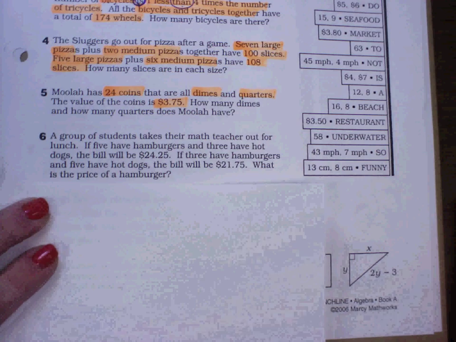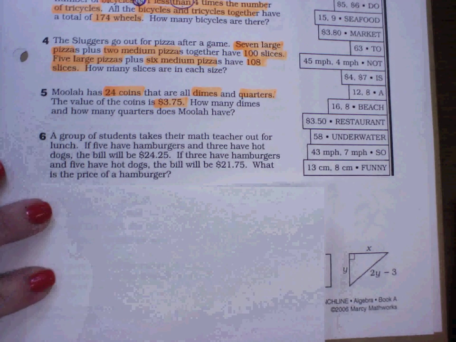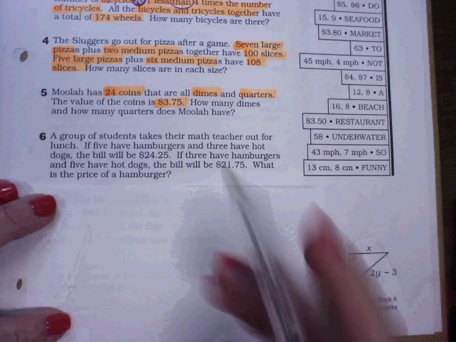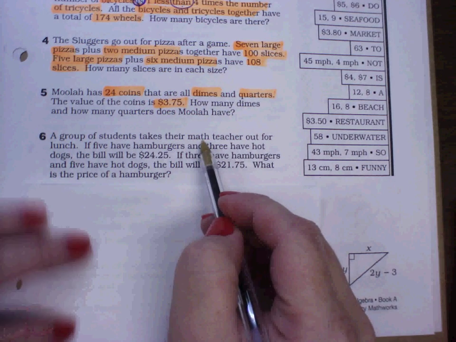All right, so a group of wonderful babies took their awesome math teacher out for lunch.